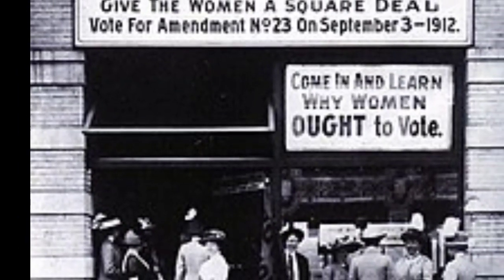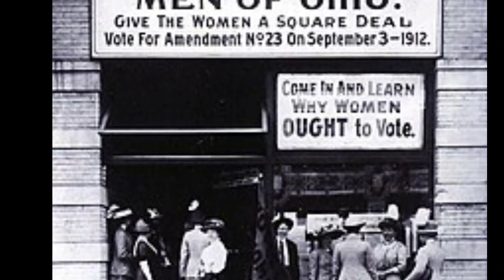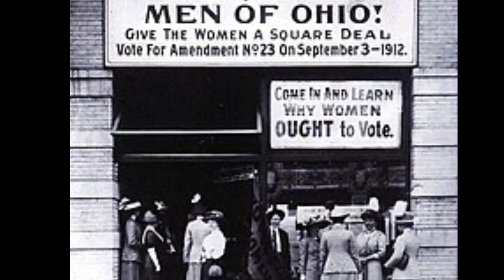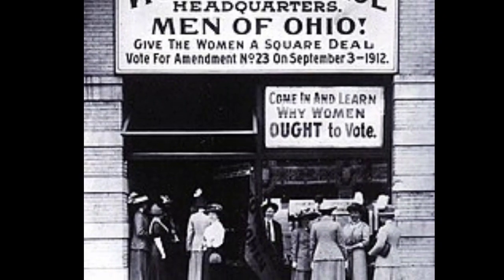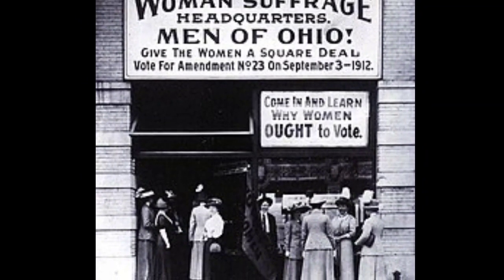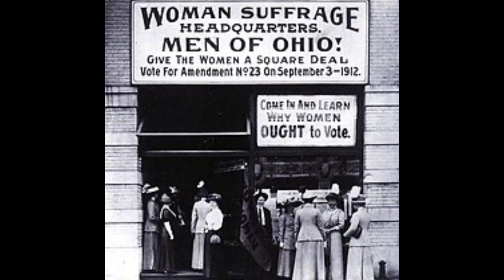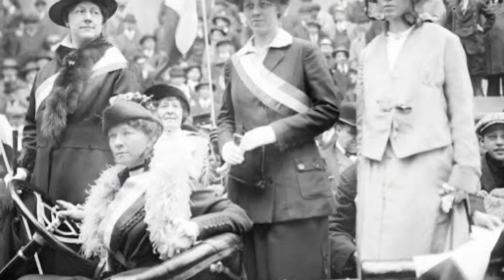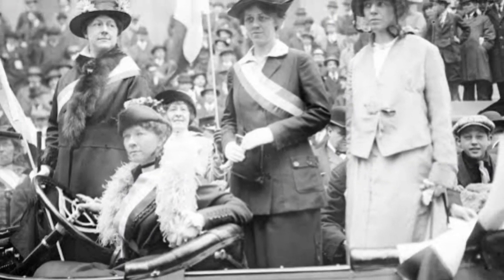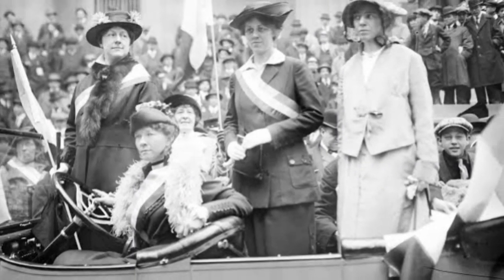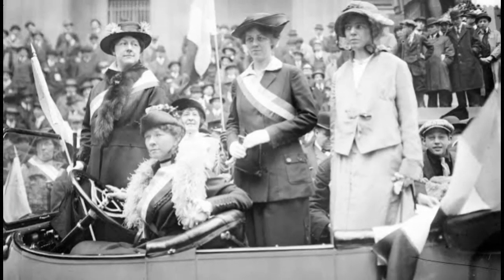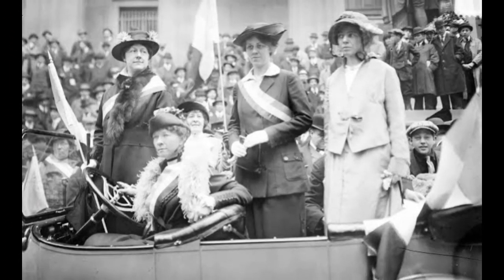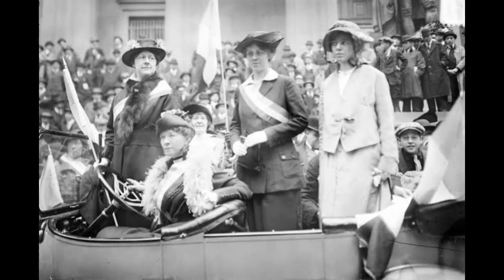Social reform. Labor rights. The Progressive Era saw significant advancements in labor rights. Reforms included improved working conditions, child labor laws, and the establishment of a minimum wage. The Fair Labor Standards Act of 1938, although slightly beyond the Progressive Era, built upon earlier efforts to establish labor standards. Women's rights. The fight for women's suffrage gained momentum during the Progressive Era.